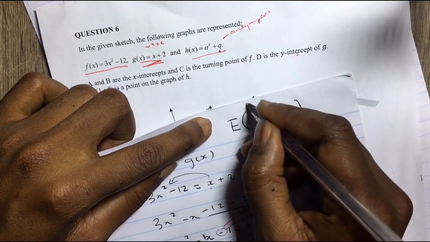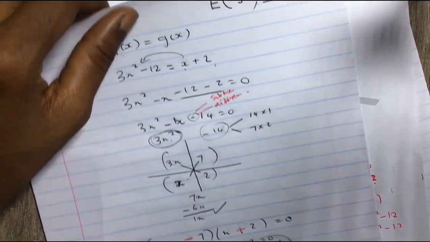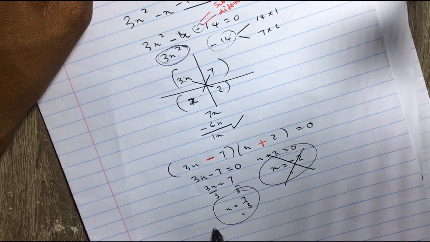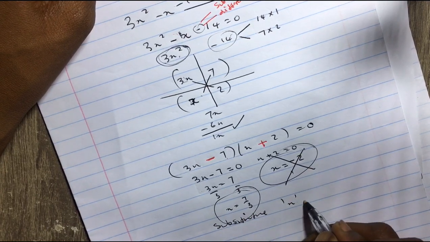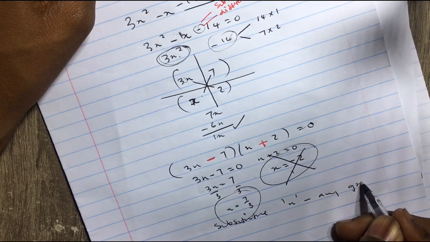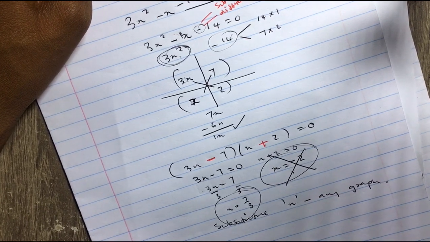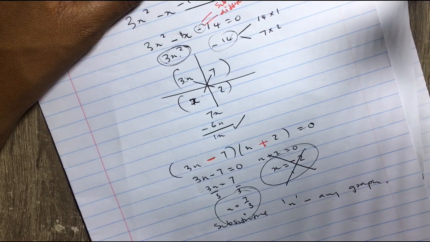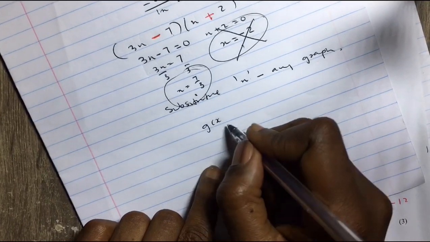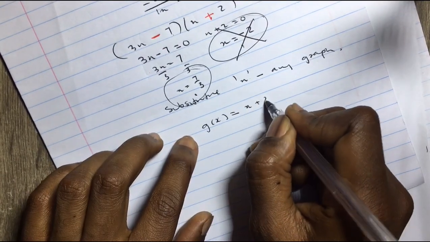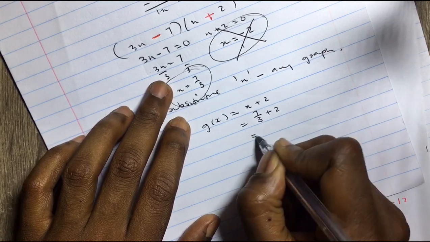Now I'm looking for the y value. When you're looking for the y value, you can substitute the x value in any of the two graphs. You're going to get the same thing because they are exactly the same at that point. So you always take the easier one. I'm going to take g of x. G of x equals x plus 2. In the place of x, I'm going to write 7 over 3 plus 2.